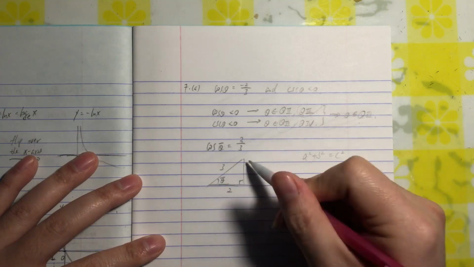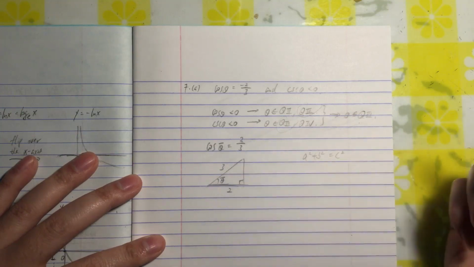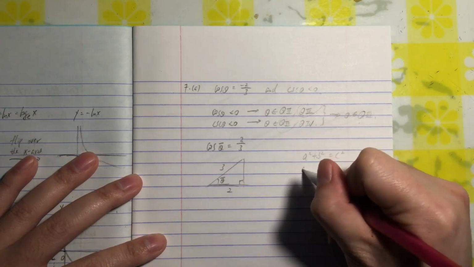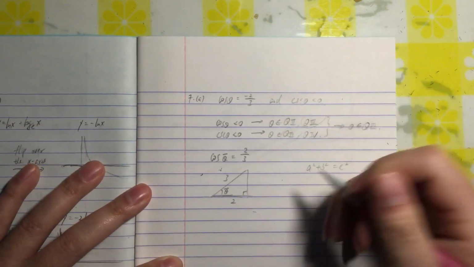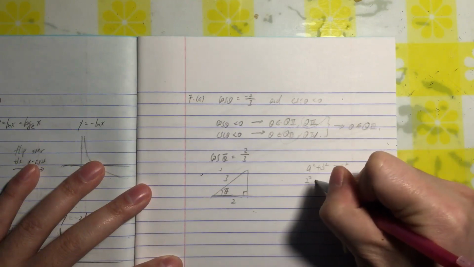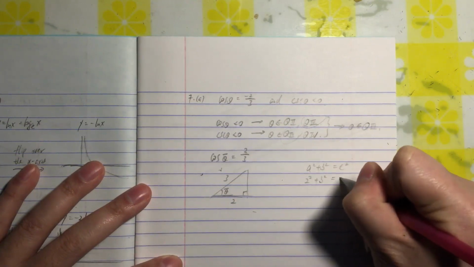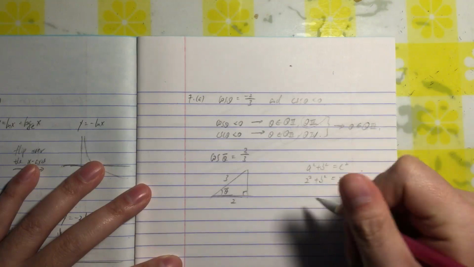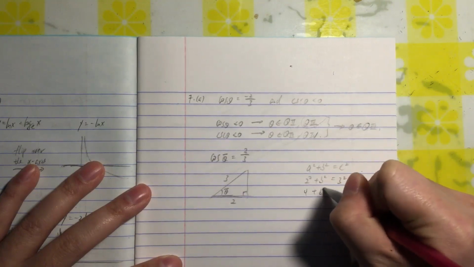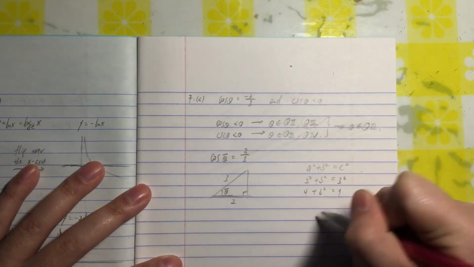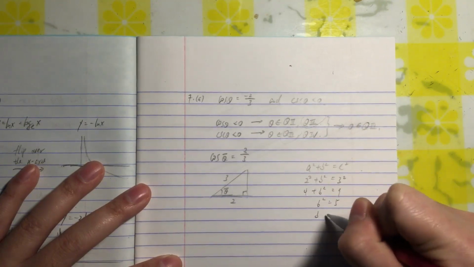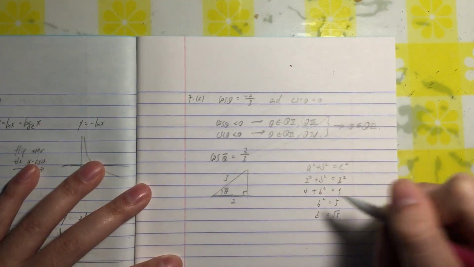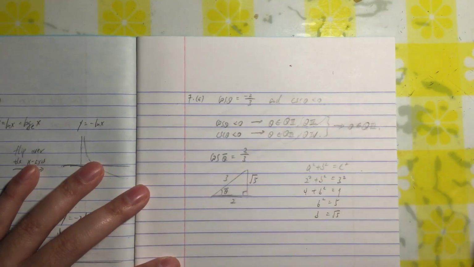So A is 2, B is missing, C is 3. Plugging in, 2 squared is 4. 3 squared is 9. Subtract 4 from both sides. B squared is 5. So B equals square root of 5. That's the missing side here.